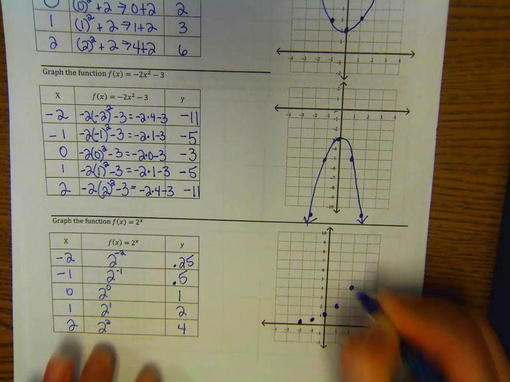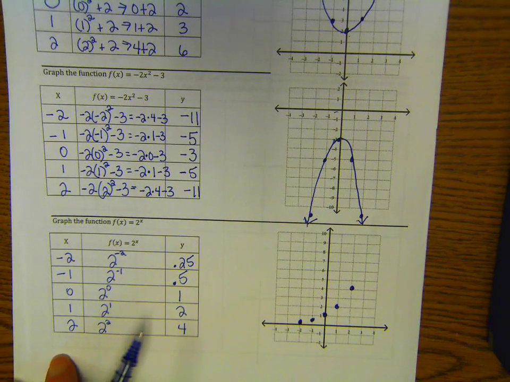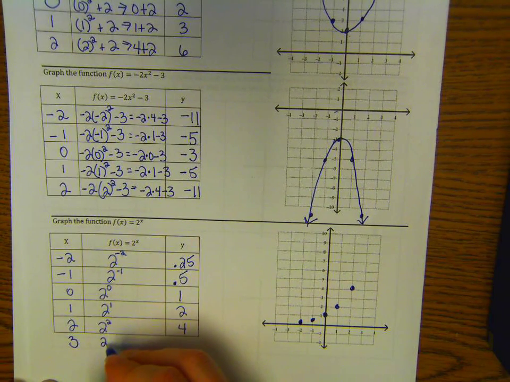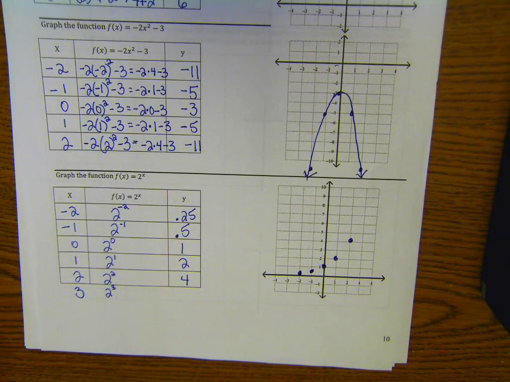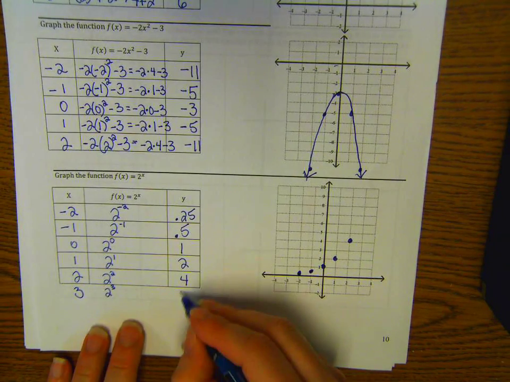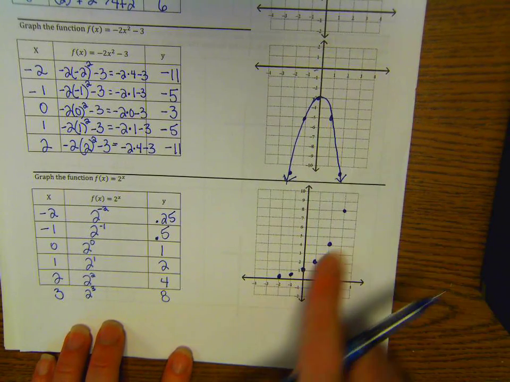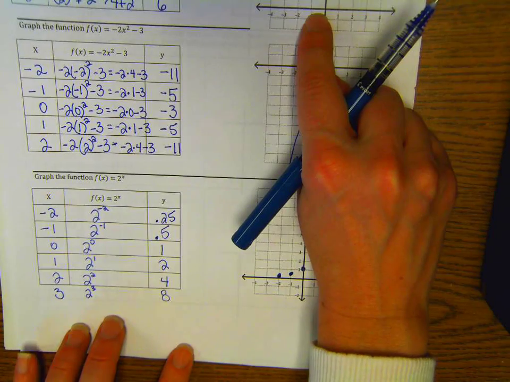I'm going to do one more so you can see what happens. When I do 2 to the third power, let's do that. What's 2 times 2 times 2? Not 6. 8. So 3 would be 8. Do you see how now they start to really spread out? Okay? So here's the deal. Be very careful with this.